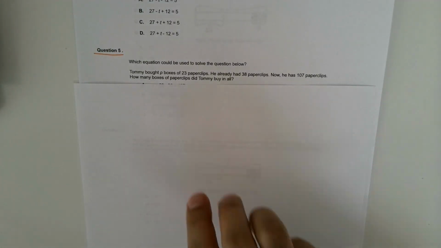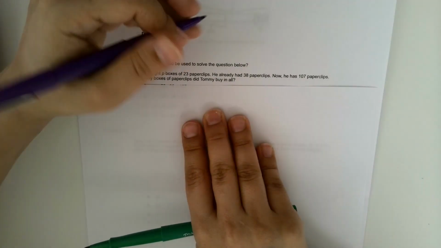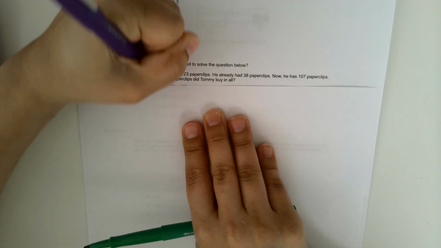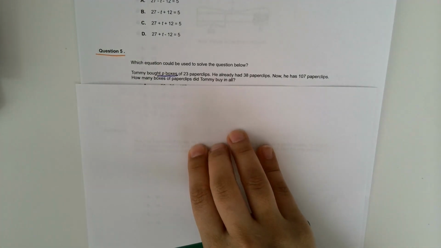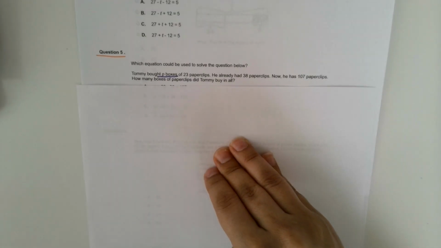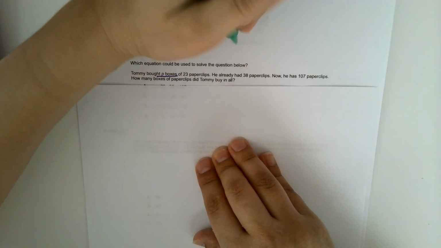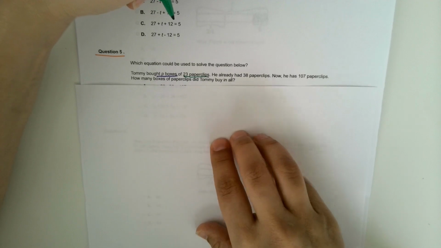All right, so first thing we do, we read it. Now let's pull out what information we know and what we don't know. He bought P boxes of 23 paper clips. So the first thing I realize here is they're using P instead of a number. Remember, we call this a variable. This is one of my unknowns. I do not know how many boxes. We do know, however, that in each box there are 23 paper clips.